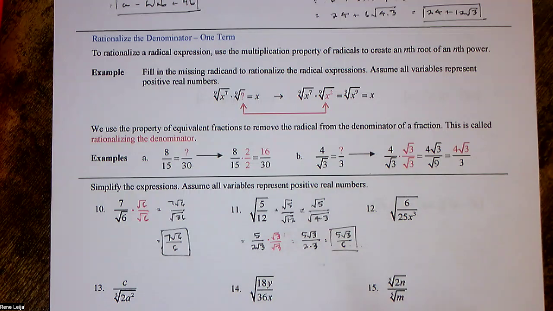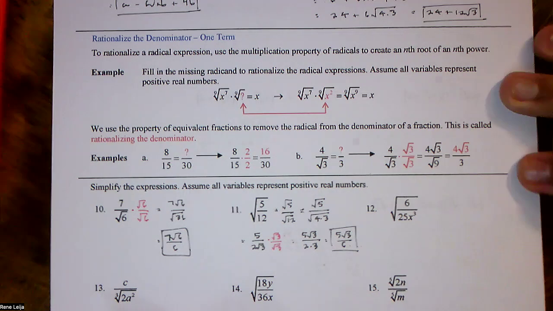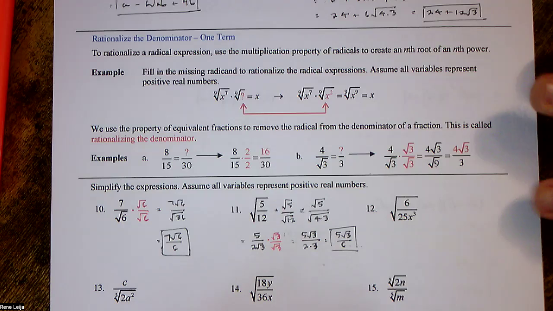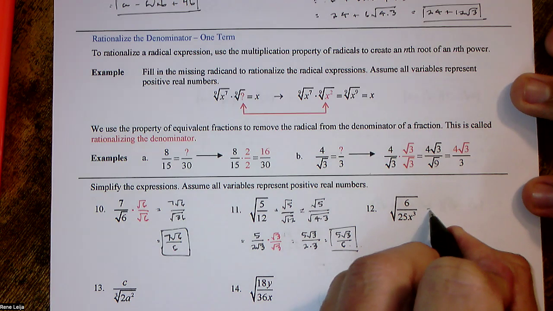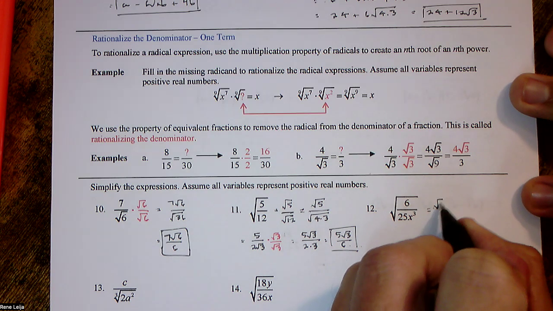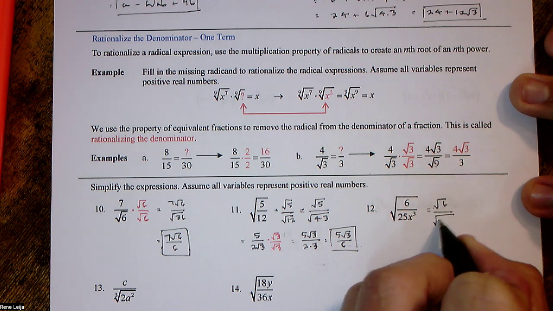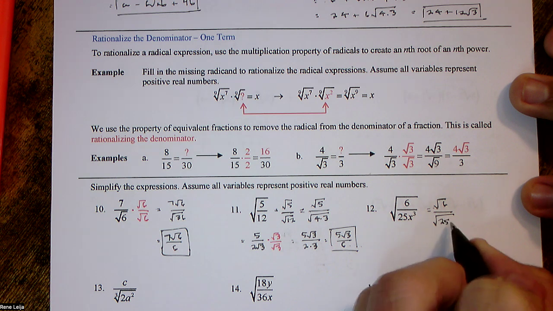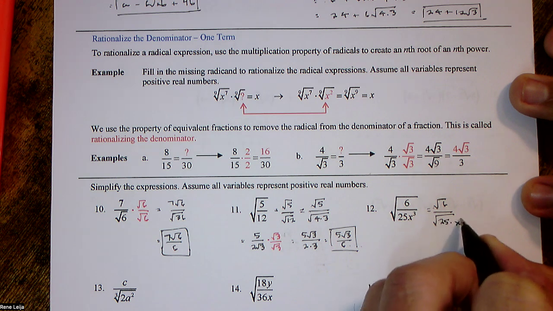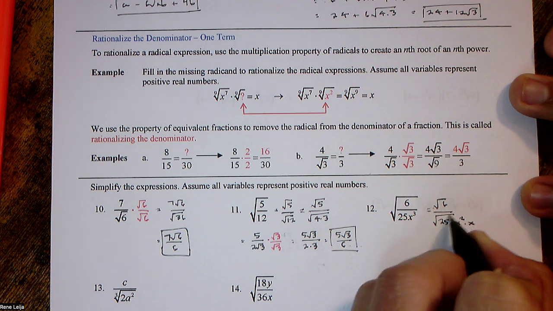All right. Number 12 is next. So we're going to simplify this as much as possible. So let's go ahead and split up the top and the bottom. So there's the 25. Now I'm going to go ahead and separate this x to the third into x squared times x.